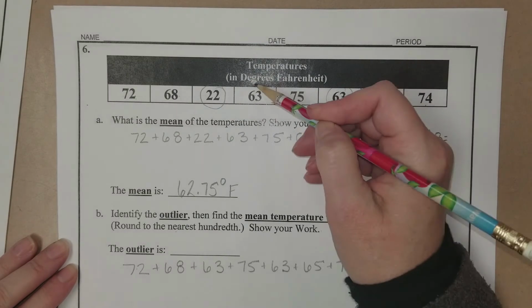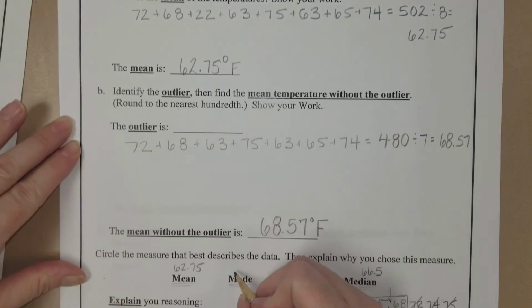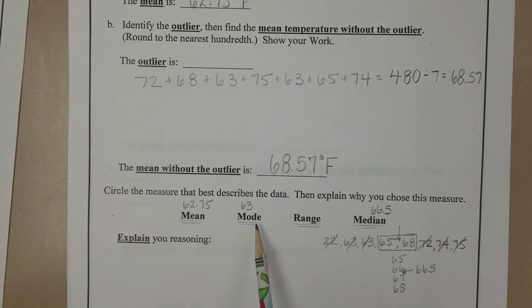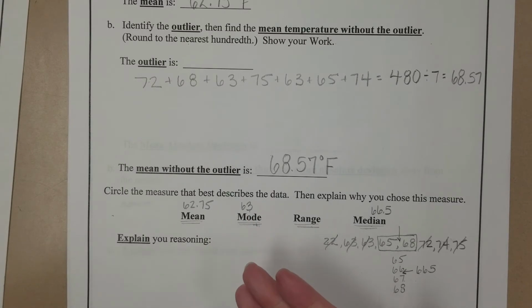We have 63 as the mode. So 63 is the mode, but our problem is that the mode only takes into account that one piece of data or two pieces of data, 63. It ignores all the other pieces of data, all 6 others.